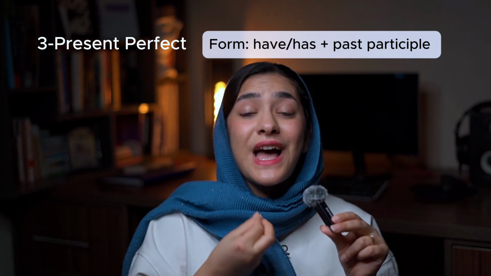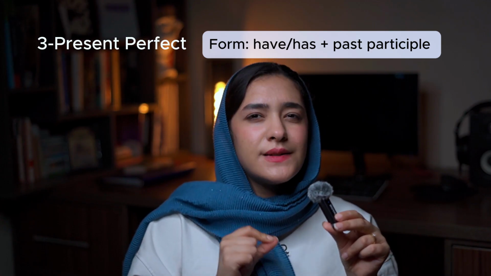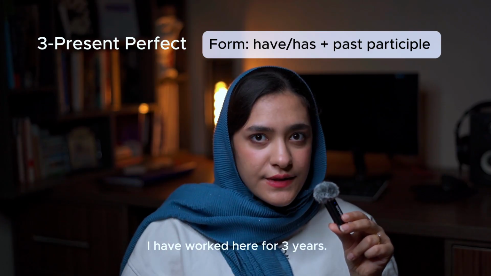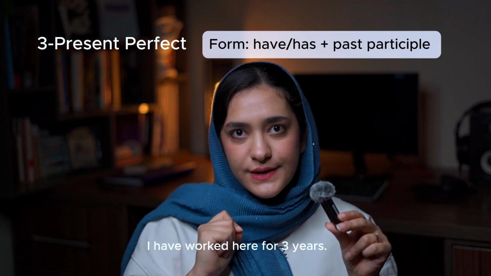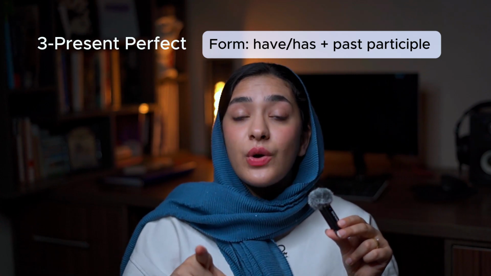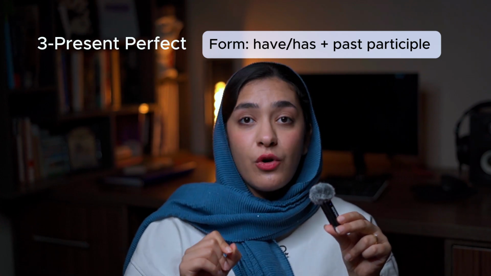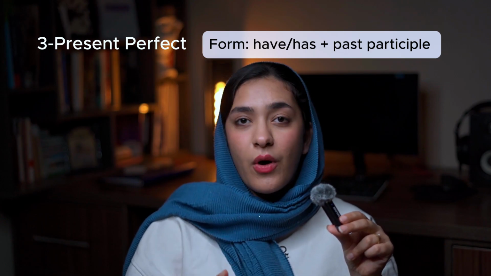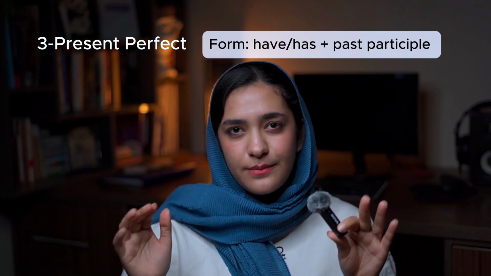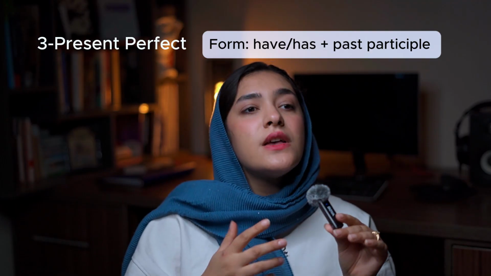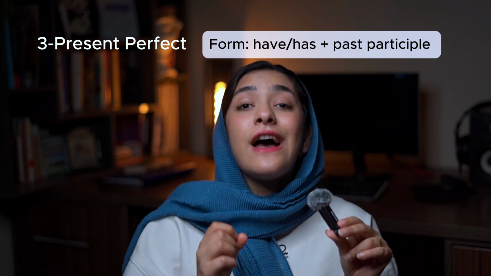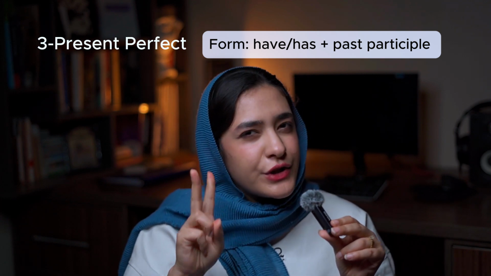Then we have present perfect. Subject plus have, has, plus past participle of the verb. I have worked here for 3 years. So, you have to remember, you have to memorize the past participle of the verbs. There is no way to learn them. You have to just memorize them. So I have worked here for 3 years. I have uploaded videos for 2 years.